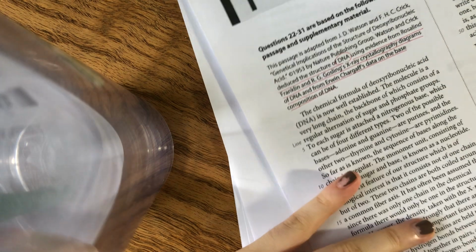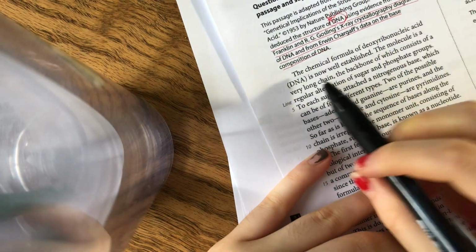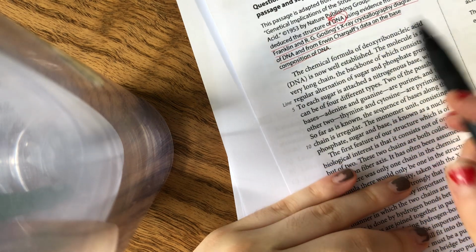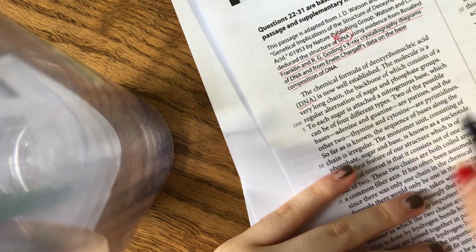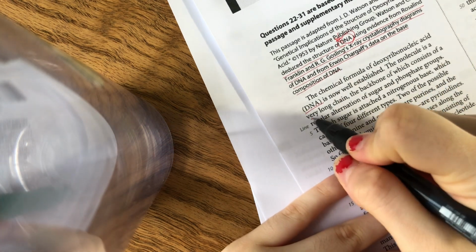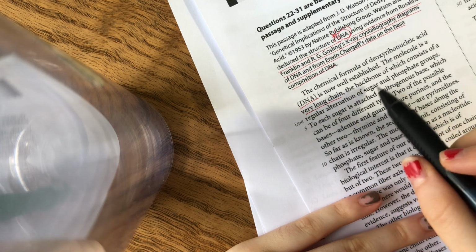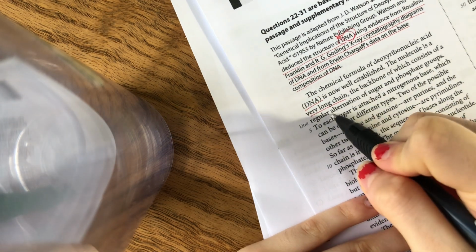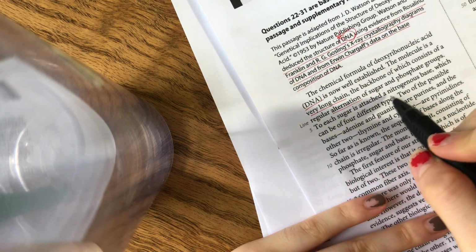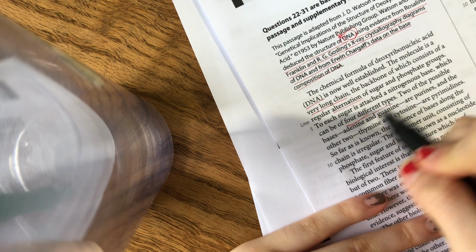Oh well, it's very complicated. So it's about DNA, I think. The chemical formula of deoxyribonucleic acid, DNA, is now well established. The molecule is a very long chain, the backbone of which consists of a regular alternation of sugar and phosphate groups. To each sugar is attached a nitrogenous base, which can be of four different types.